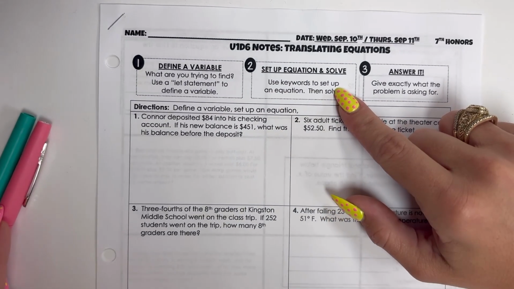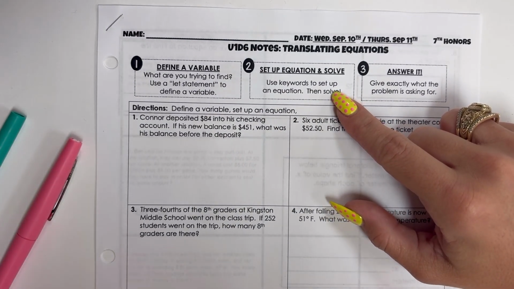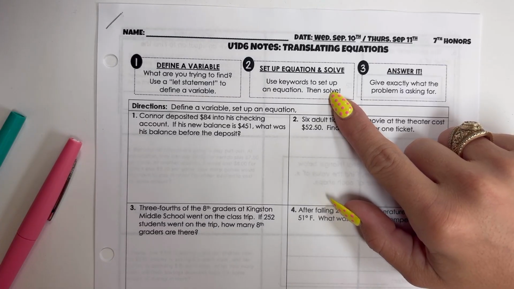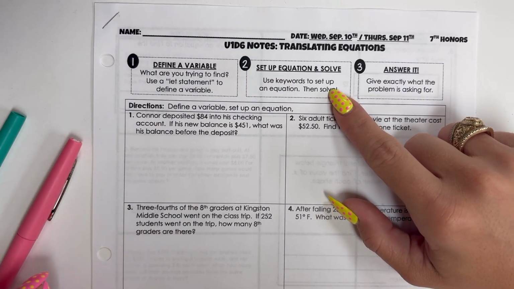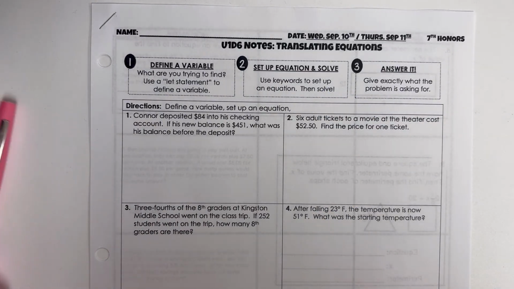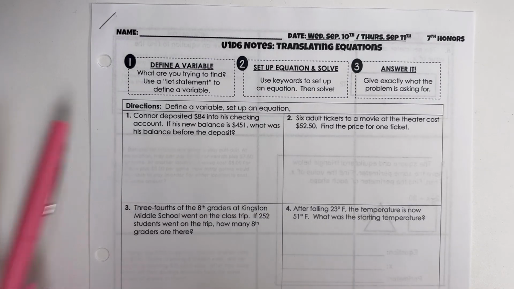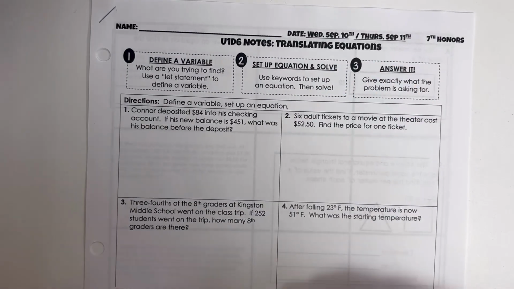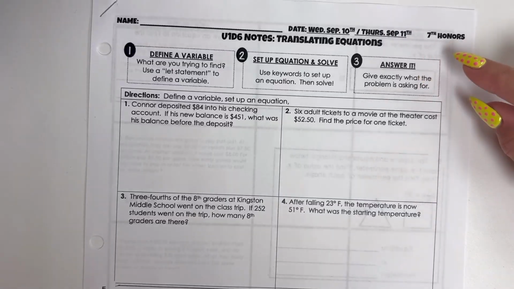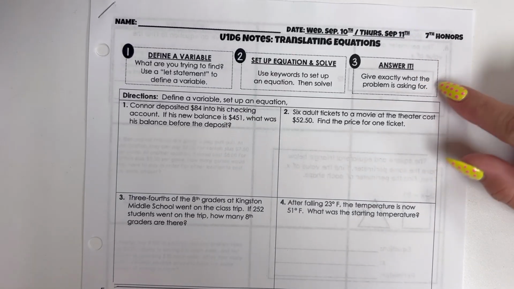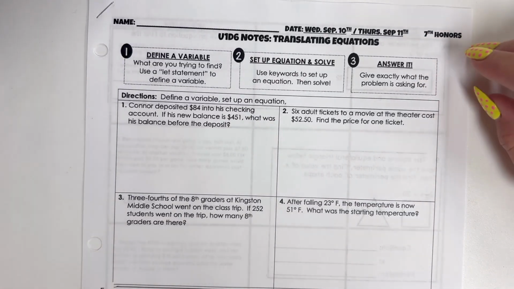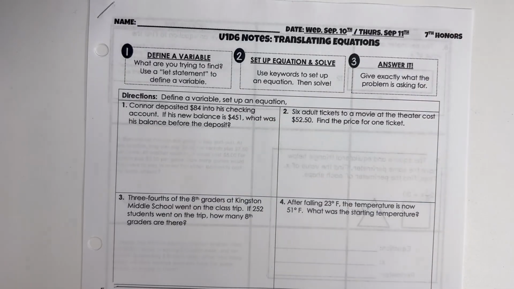Your clue words are like your addition words. Literally the word plus is a clue word. Some common multiplication words will be each, per, every, but we will see those examples as we work through the problems. And then answer the question if it wants you to solve it, and make sure you're actually answering the question and it's a reasonable answer.